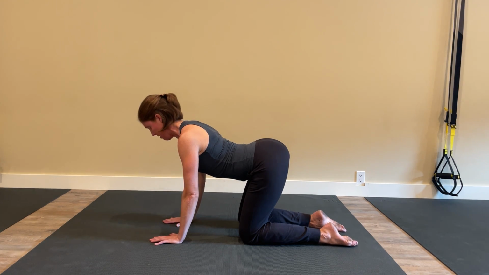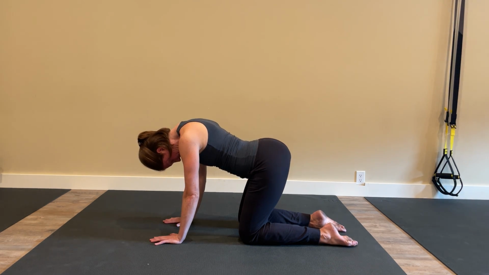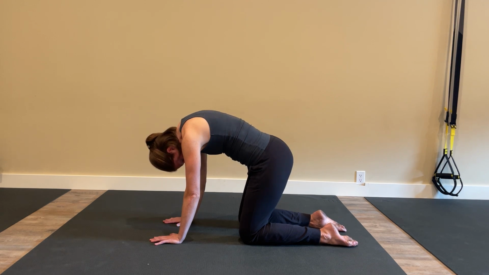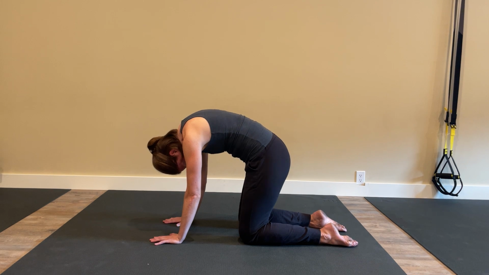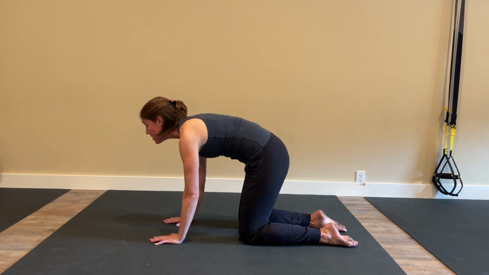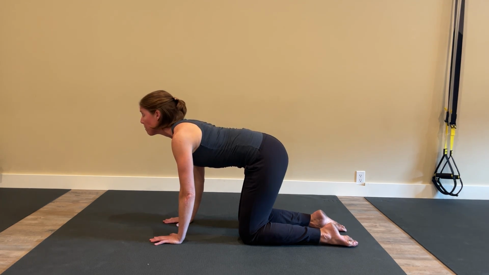I'm going to tuck my chin, curl from the top down, maintain that extension through that lower half as I gradually move down to the tail. And then finishing off, head's going to move away, neck moves into extension, gradually moving down the spine.